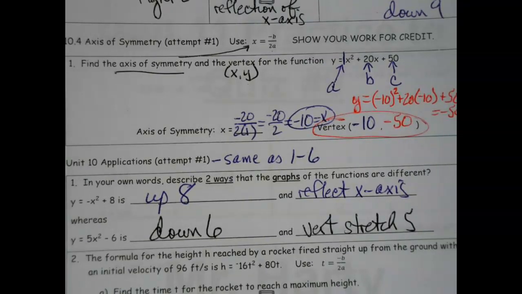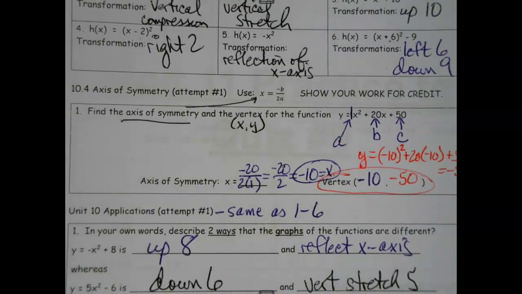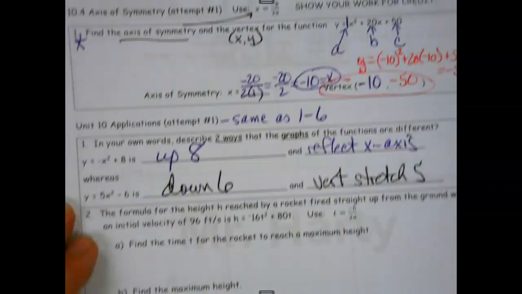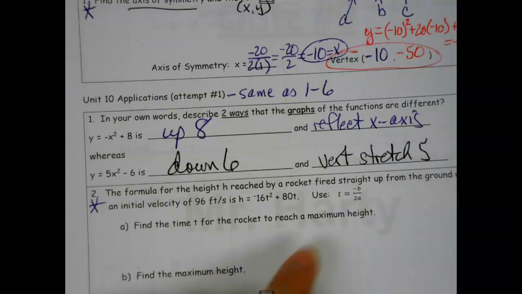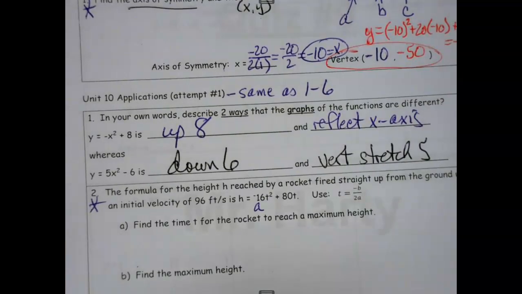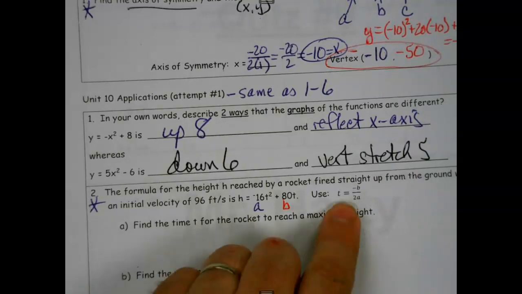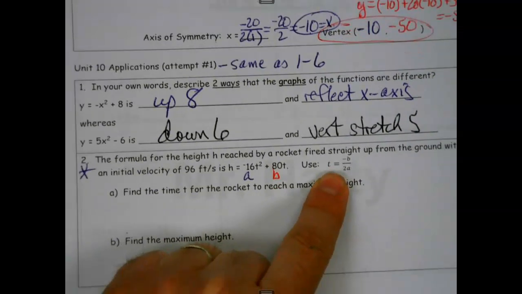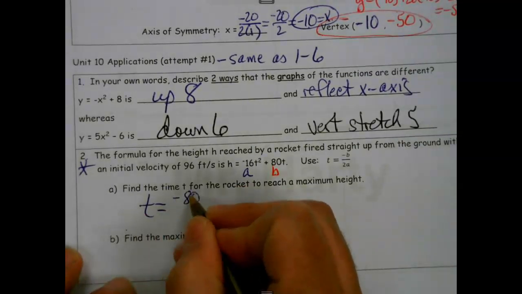Okay, so now, number 2 down here is going to be similar to number 1 right here. So this is going to be very similar. I'm going to put a little star by this. Very similar to this, because here comes the opposite of b over 2a again. So here's my a. Here's my b. So question 1. Find the time t for the rocket to reach a maximum height. Well, they tell me right here how to find t. There's the equation. So it would be -8. And then -16.